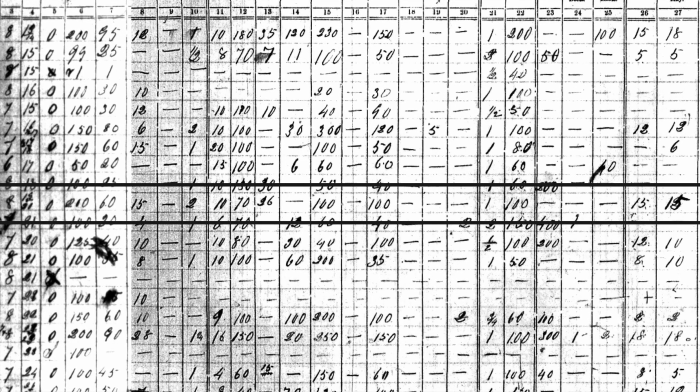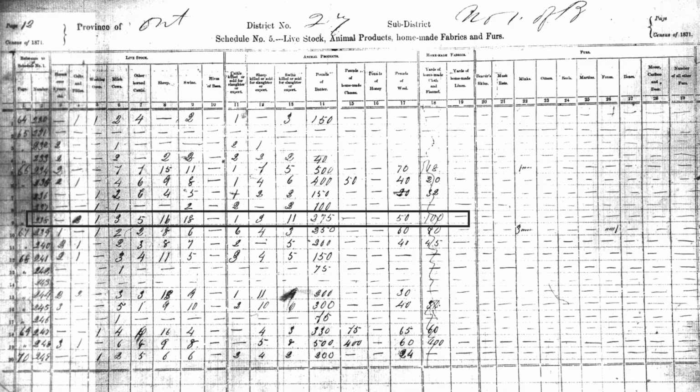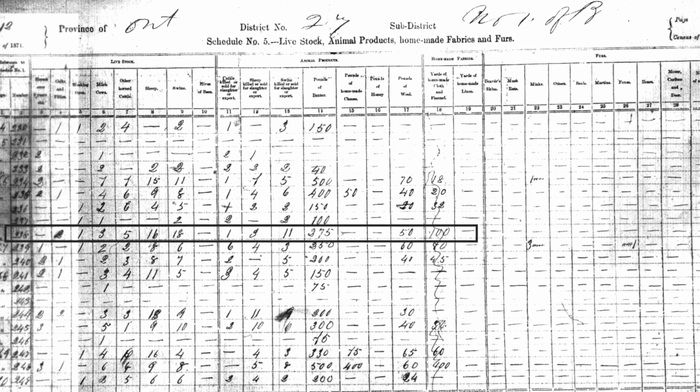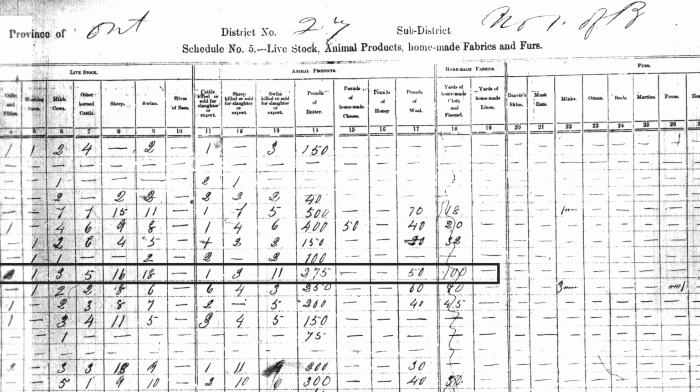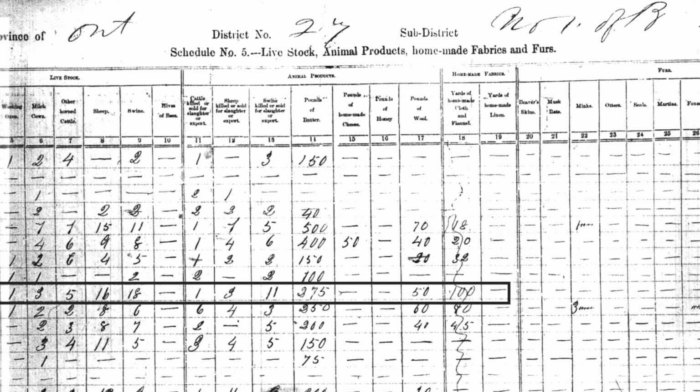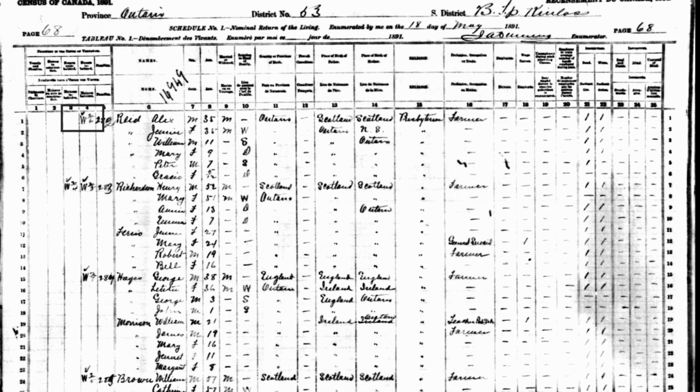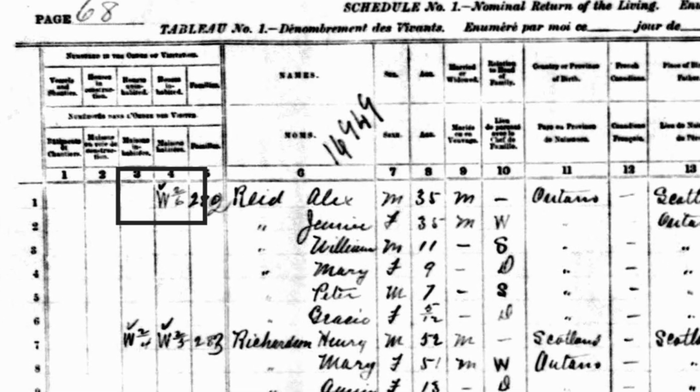Schedule 5 of the 1871 census gives details about the number of various kinds of livestock, as well as amounts of animal products like cheese, honey, and wool, and fabrics and furs made on the property. In some cases, there are notations in the far left columns of the personal schedules, as in this 1891 census. There is a notation in the houses inhabited column showing that the Reed family here lived in a wood house, identified by the W. The upper number means the house was 2 stories, and the lower number means 6 rooms.